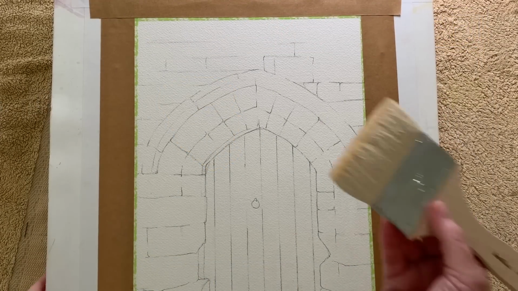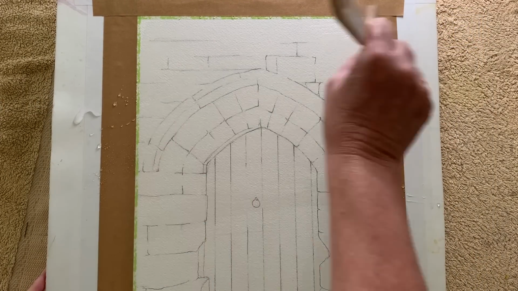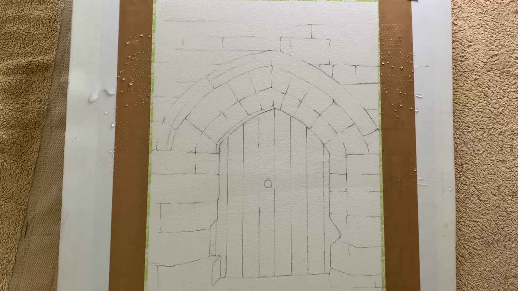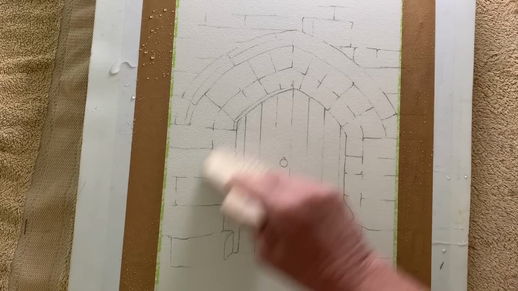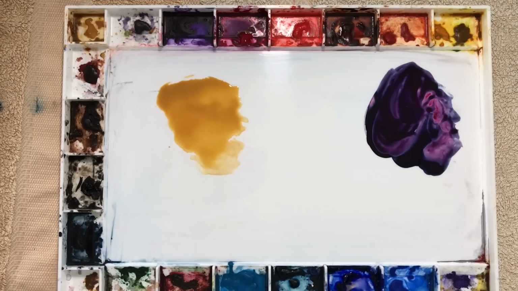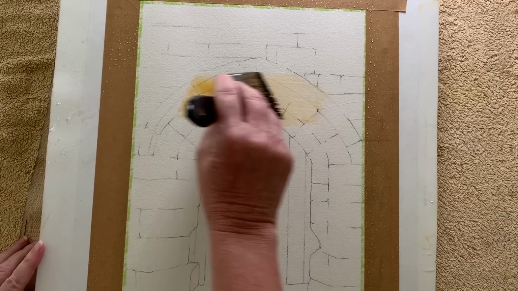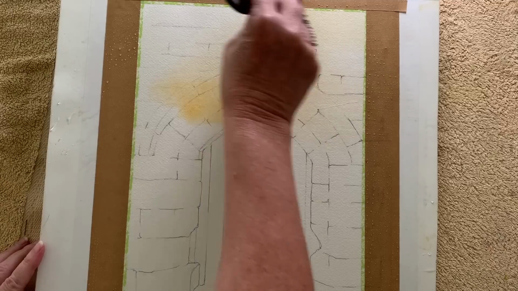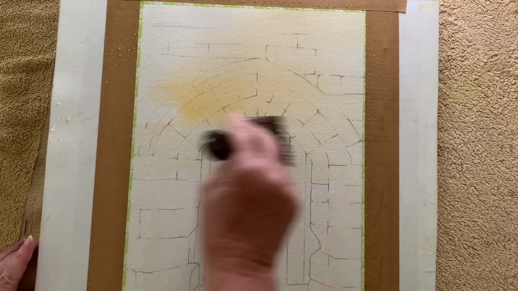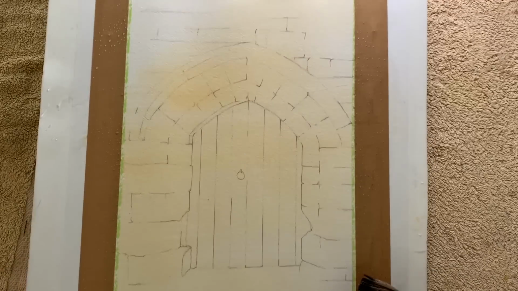I had transferred my line drawing to my stretched watercolour paper and then I wet the entire paper with some clean water. This is Arches cold press watercolour paper. I started with yellow ochre and I painted that on over most of the paper, and as I said, I wanted it fairly pale. So really quickly all over the wet paper there.